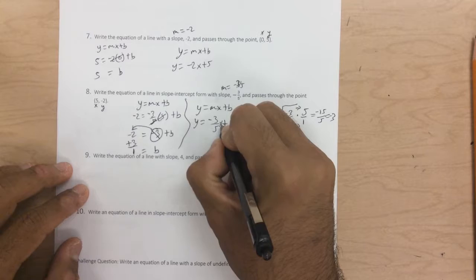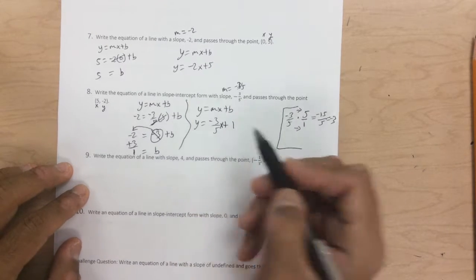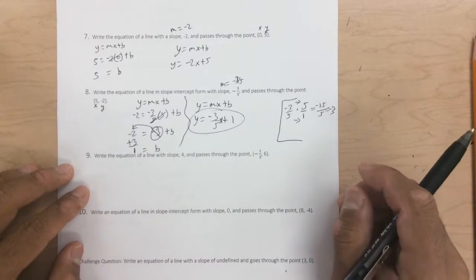Oh, and don't forget your x. I almost forgot my x. So it's y equals negative 3/5 x plus 1. And that's my answer. That's my equation for that situation.